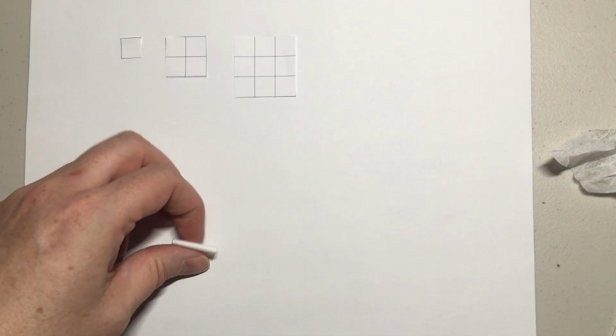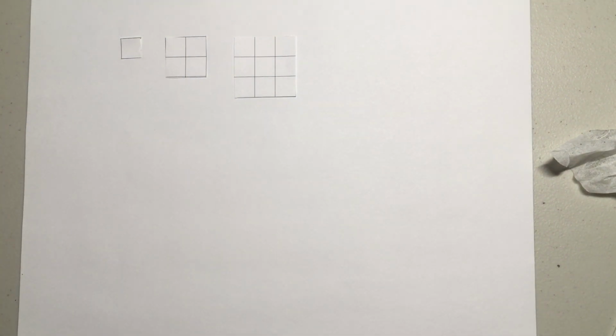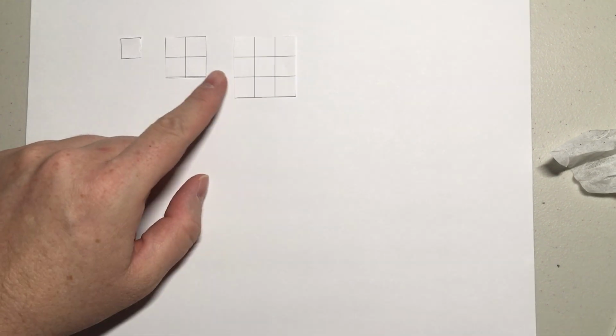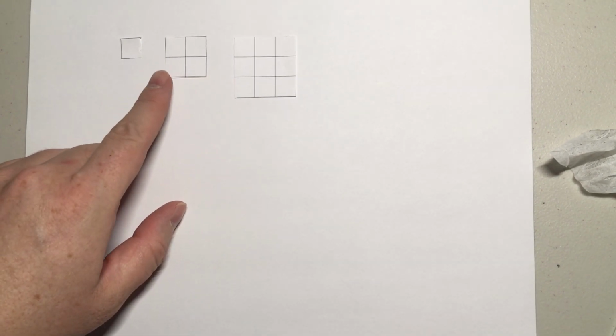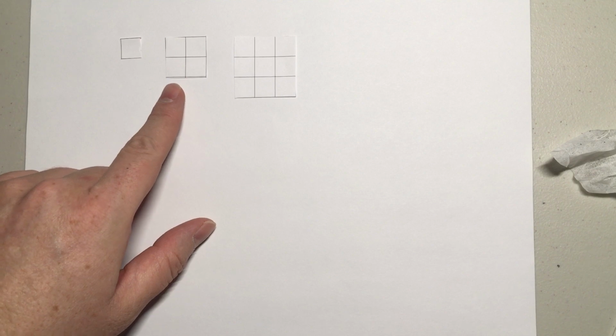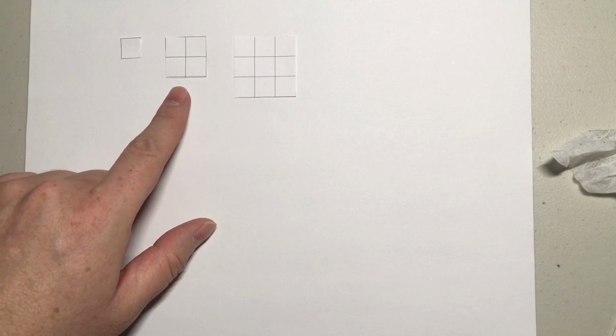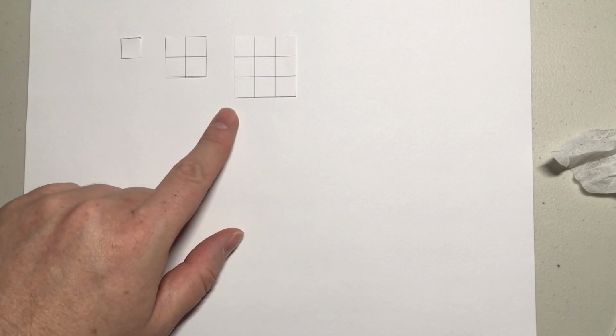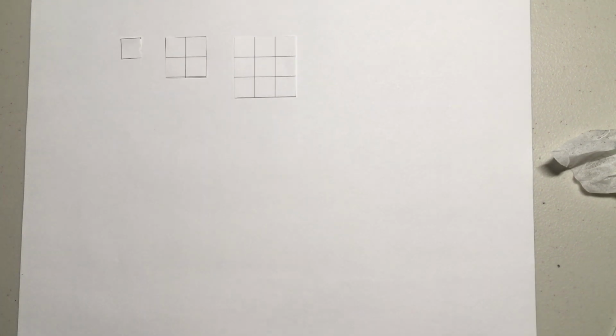Here's another array with equal groups. And really what you're building is, every time I add another side, or every time I add another row and another column, this is getting larger. And those are the concepts you want to build. This is an equal group concept.